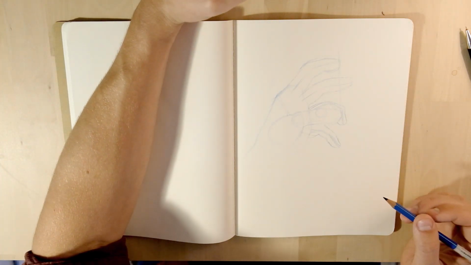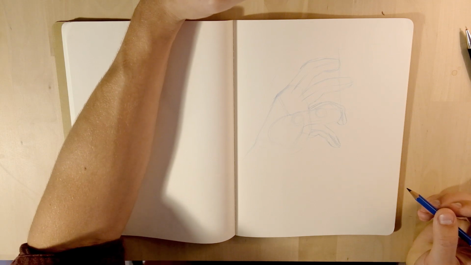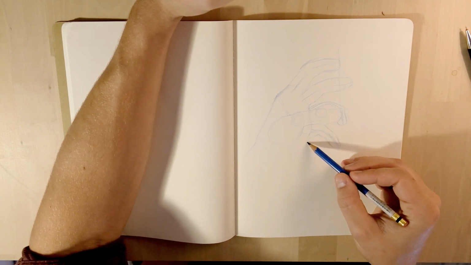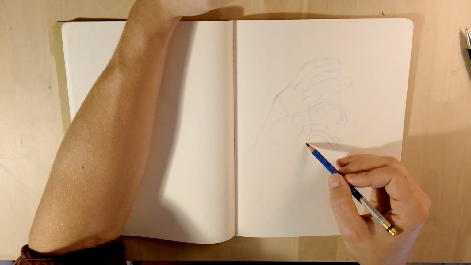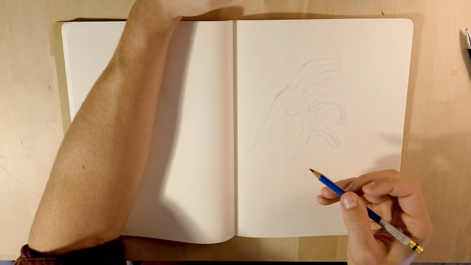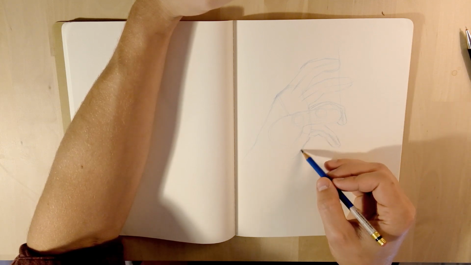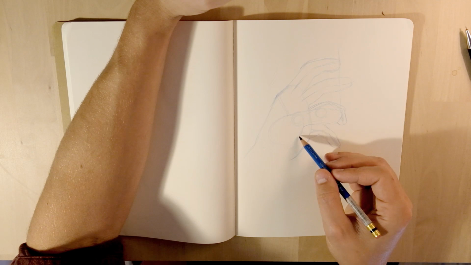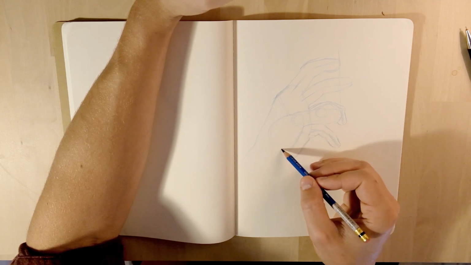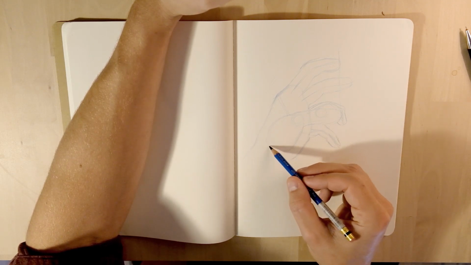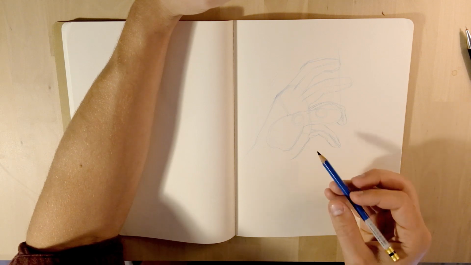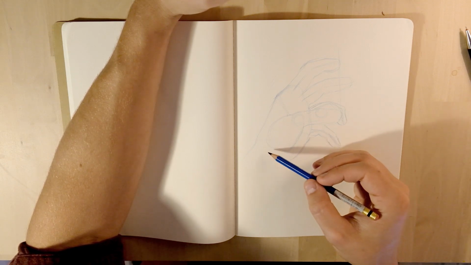Great. Just making sure that you can see everything there. Okay, so I'm nearly done this first sketch.